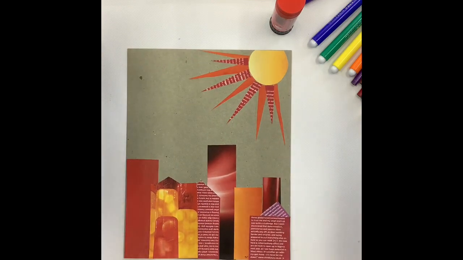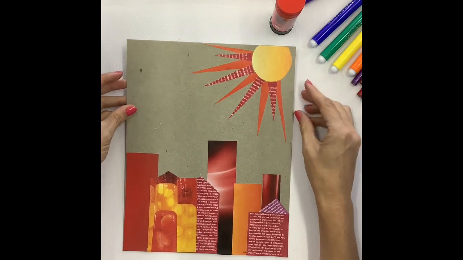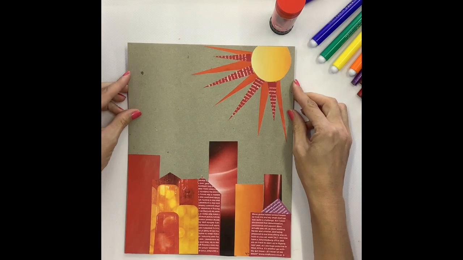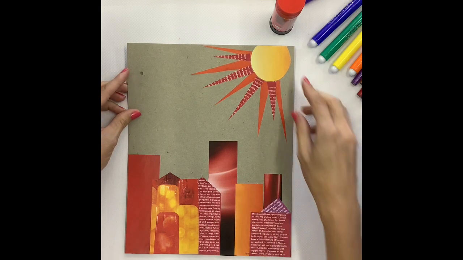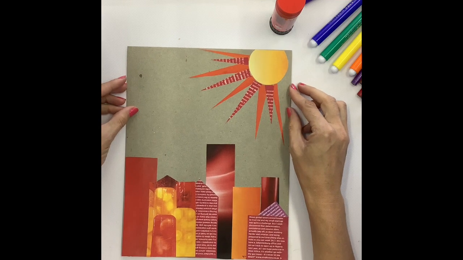And then what I've done is I've just flicked through a magazine and I've decided on a warm color scheme. So I've used different shades of reds, oranges, yellows. I've found different pictures and articles that have got the color schemes that I'm looking for, and I've cut my building shapes out using those.